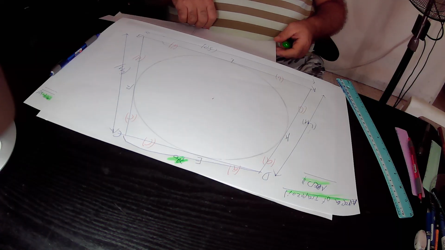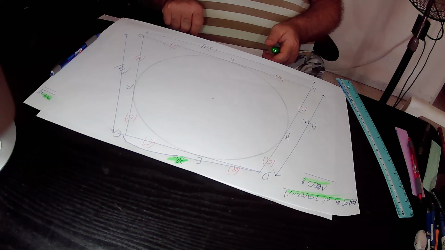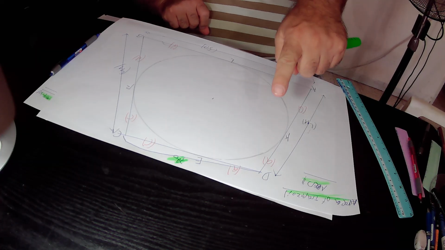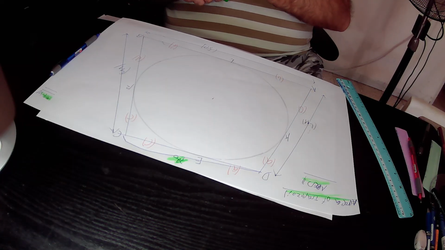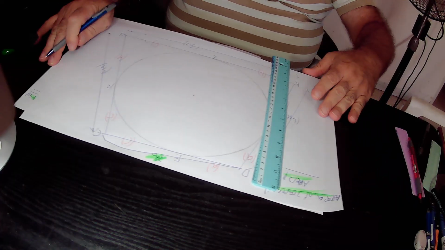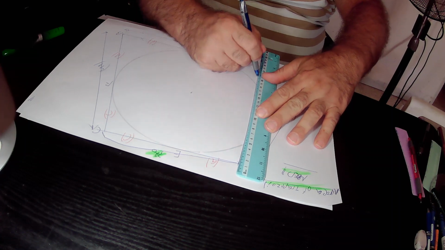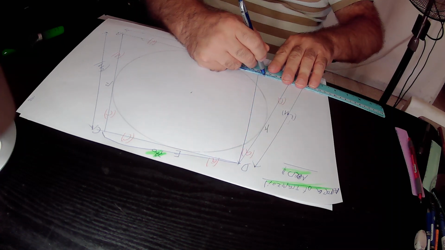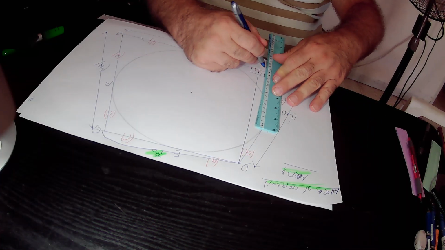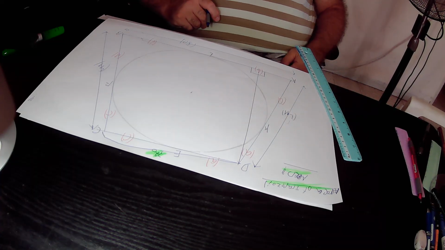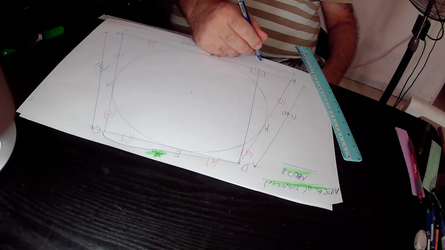In the next step, we will do a construction. From point D, we will draw a perpendicular on AB. So this angle equals 90 degrees, and this angle also equals 90 degrees according to our construction. We define the touching point of the perpendicular from point D and AB as point N.